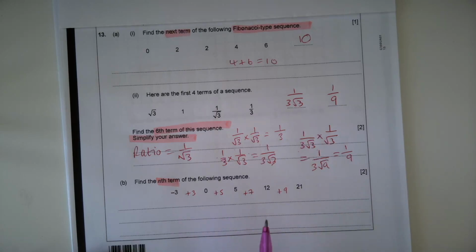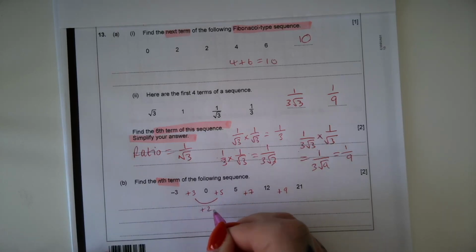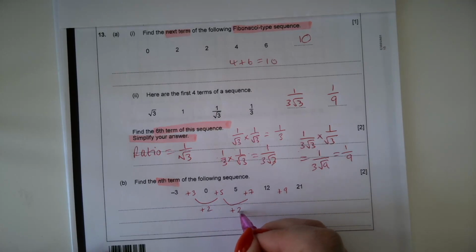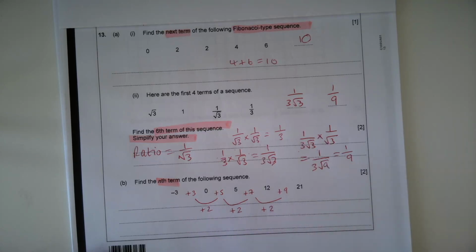So that first difference isn't the same. So we need to continue now and find the second difference. So that's the difference of the differences. So from 3 to 5, we add 2. 5 to 7, we add 2. 7 to 9, we add 2. So the second difference is 2. So this is a quadratic sequence because the second difference is the same.